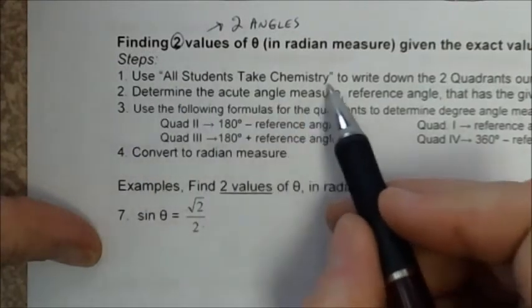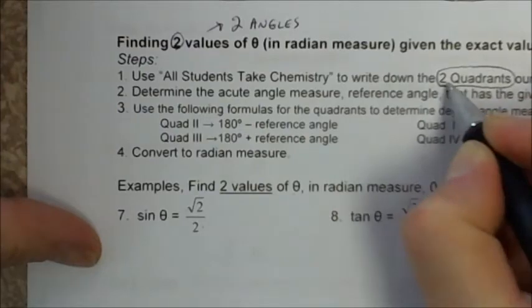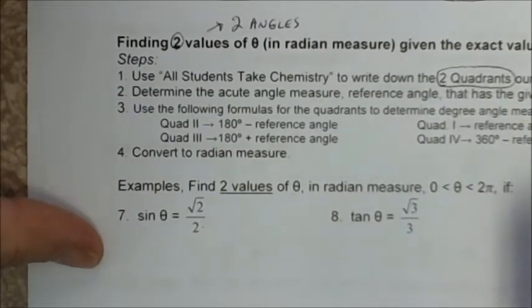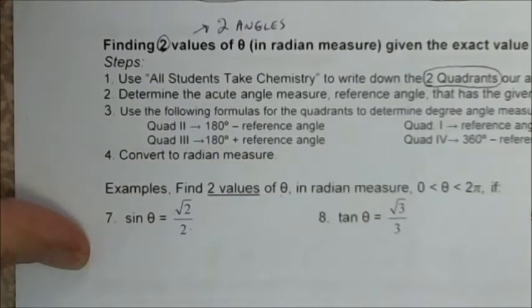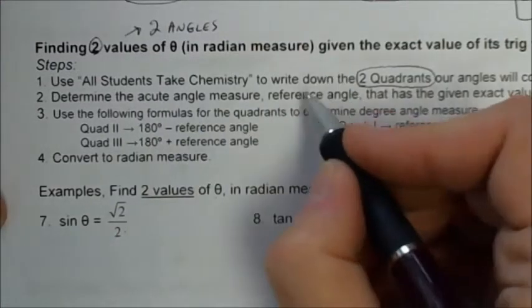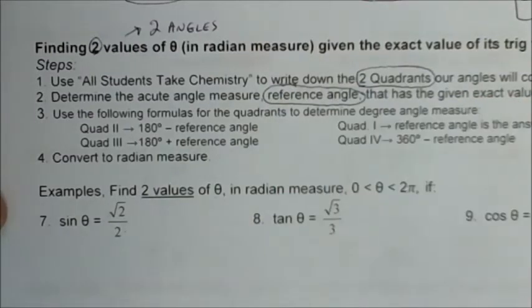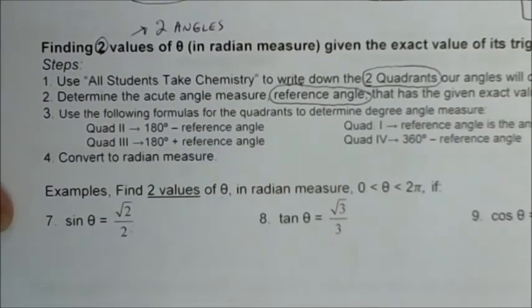You're going to use All Students Take Chemistry first to write down 2 quadrants. Circle this, 2 quadrants that our angles are going to come from. That's where the 2 angles are from, 2 different quadrants. Then we're going to figure out a reference angle that has the given exact value.